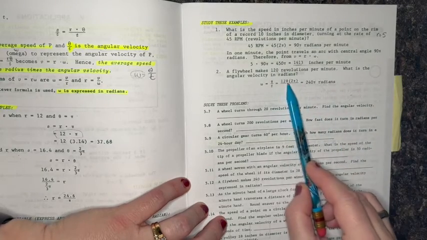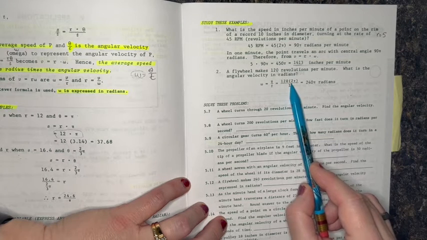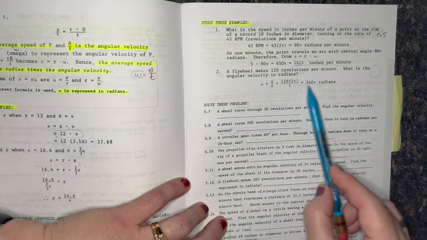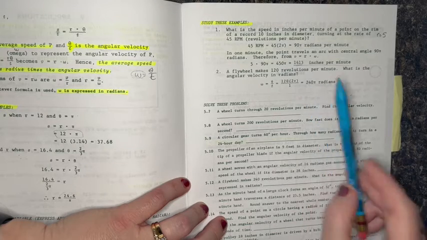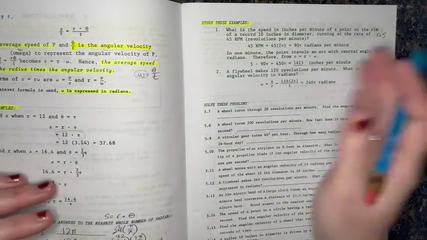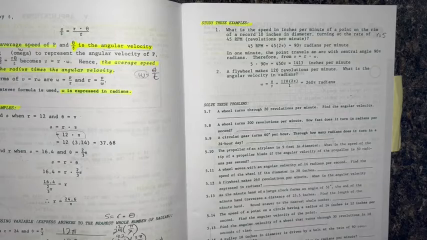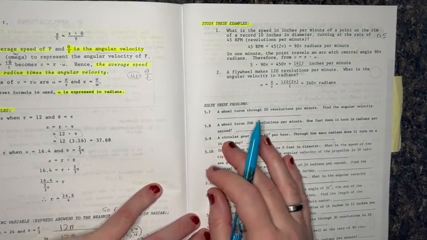So 120 revolutions per minute, per 1 minute, and a revolution is 2 pi. So 120 times 2 pi tells us it's moving 240 pi radians per minute, basically. Okay, so this is what we're doing, story problems. Not that much different than these little problems at the bottom, just they're story problems now, and so we're going to have to work it out a little bit.